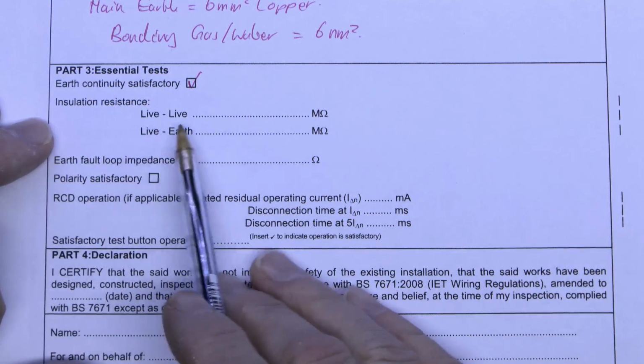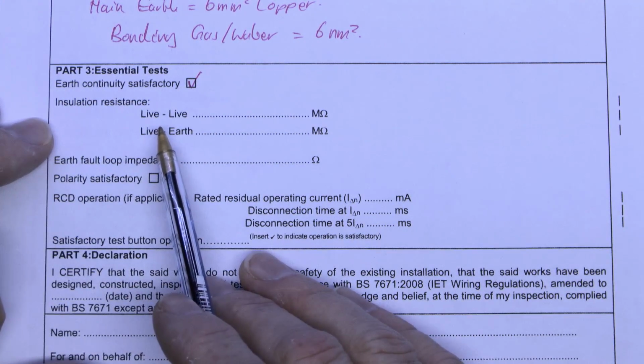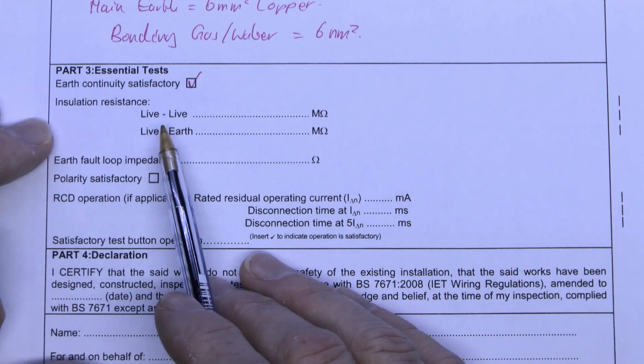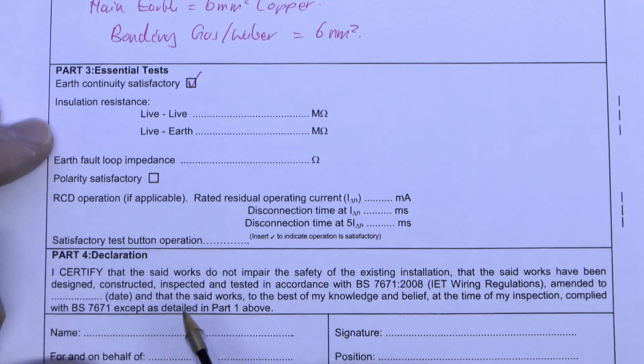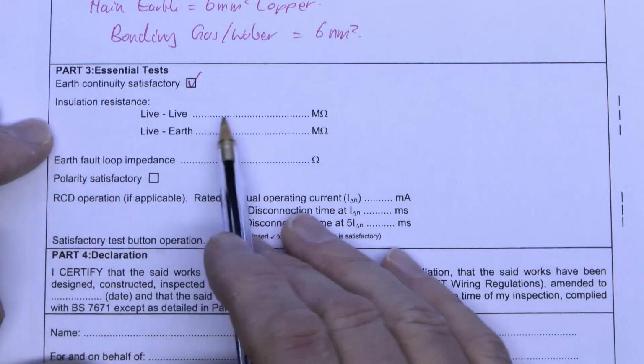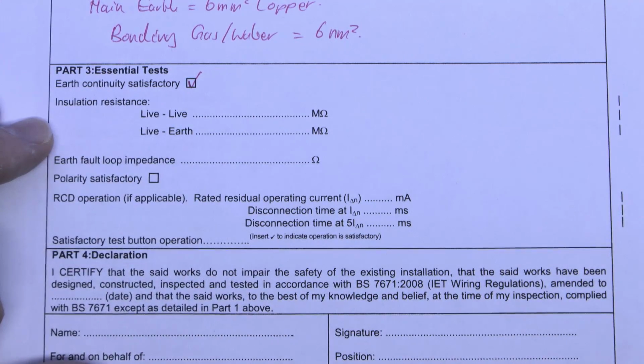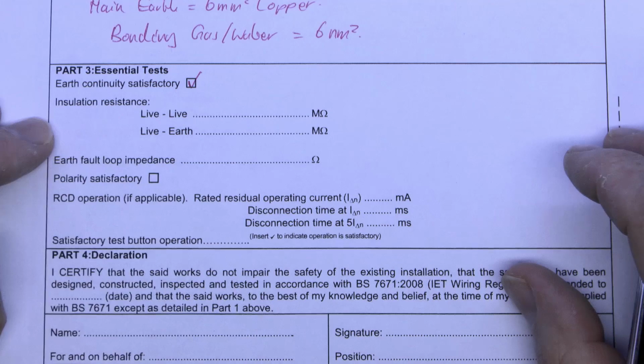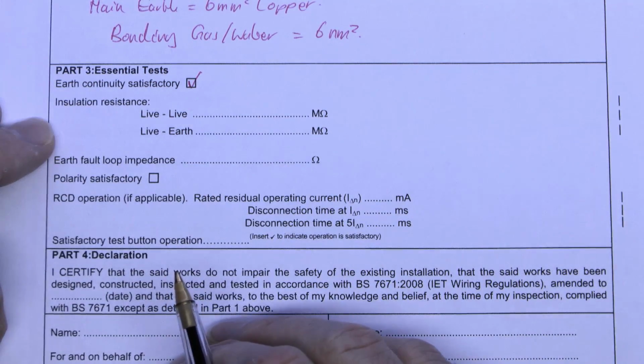Installation resistance. Again, that's a fairly important test, because if you don't do that then there's a good chance of things being shorted or damaged within the cabling you just installed. Again, you just do the test with the installation resistance meter. I've covered tests in another video, and then we just write in the results here.